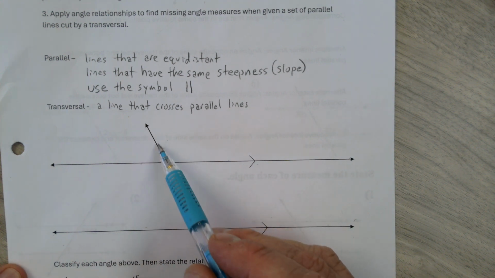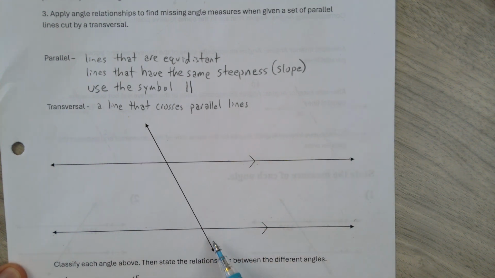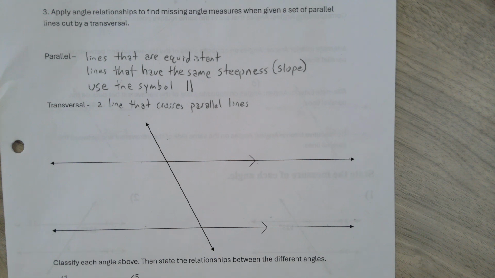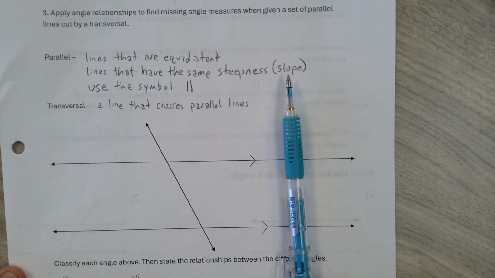So here we have a transversal crossing these two lines. Now, when this happens, a lot of times you will create acute and obtuse angles. Remember, acute is an angle that's less than 90, and obtuse is an angle that is greater than 90. Now, it is possible to create 90 degrees if it's perpendicular, right?